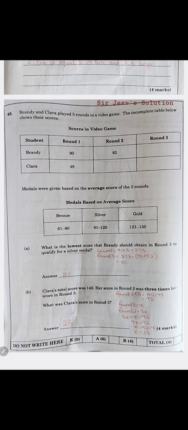Clara's total score was 140. Her score in round 2 was 3 times her score in round 3. They said, what is Clara's score in round 3? So round 1 and round 2 will be 140 take away the 48. That is round 1, right?